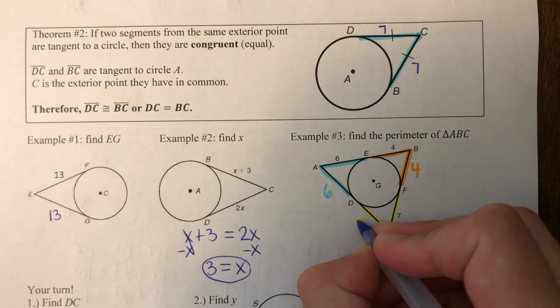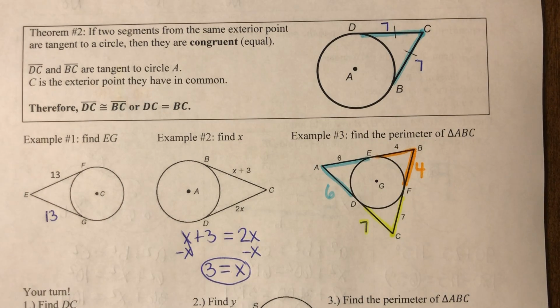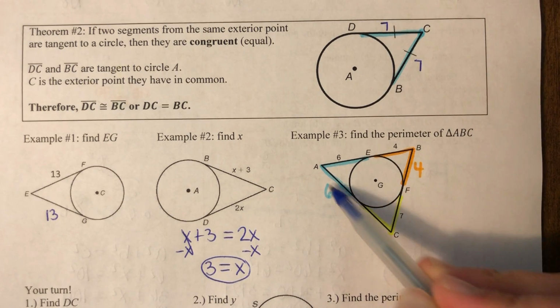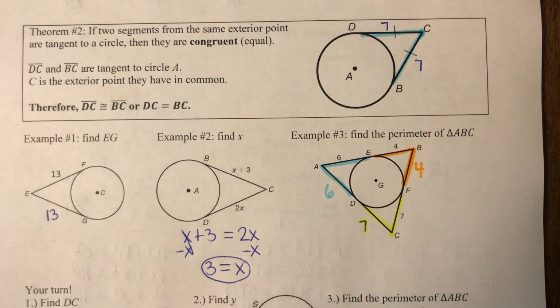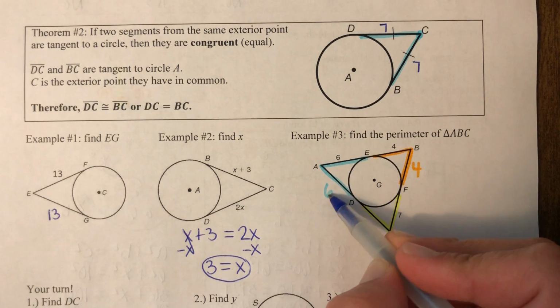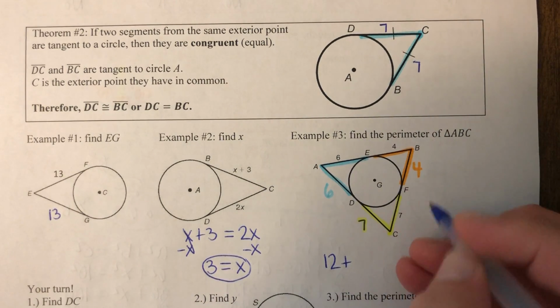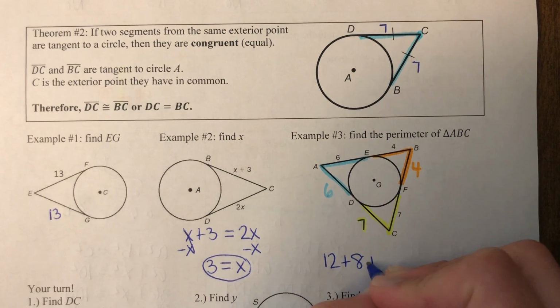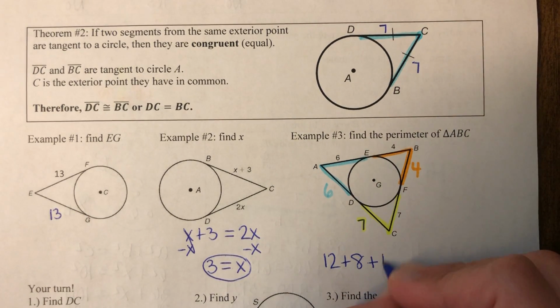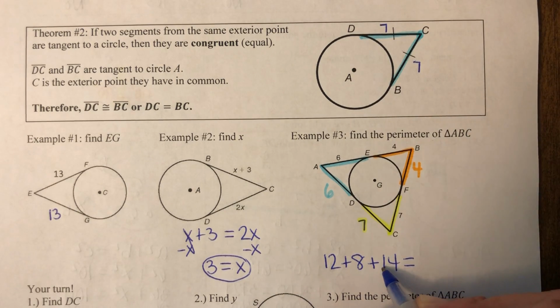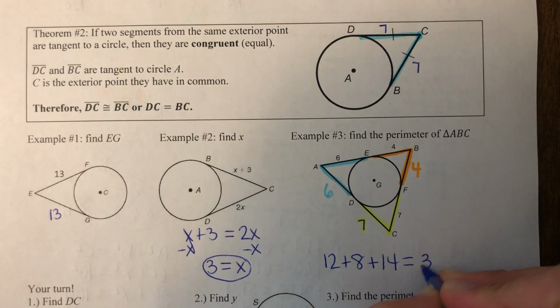I'll rewrite it here. So now you find the perimeter of the entire ABC. I'm just going to add all these numbers up. I have 2 6s, that gives me 12. I have 2 4s, that's 8. I have 2 7s, that's 14. 12 plus 8 is 20, plus 14 more is 34.